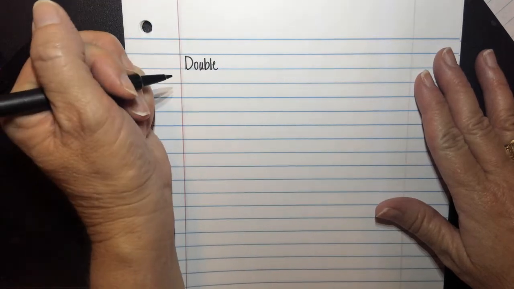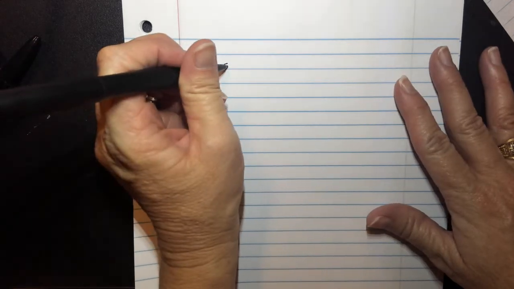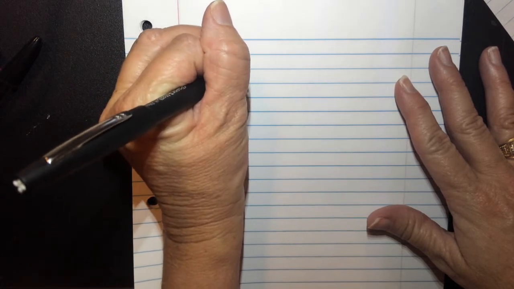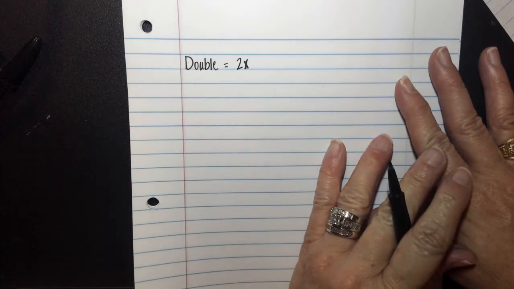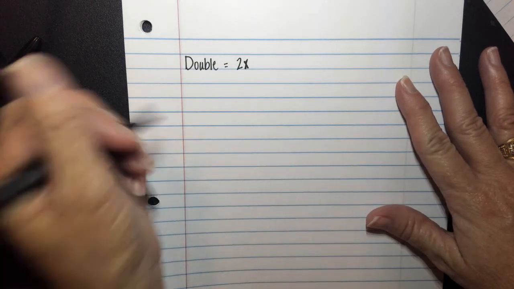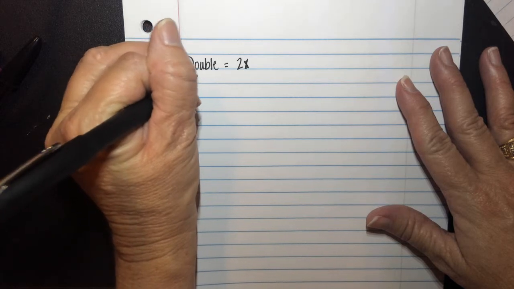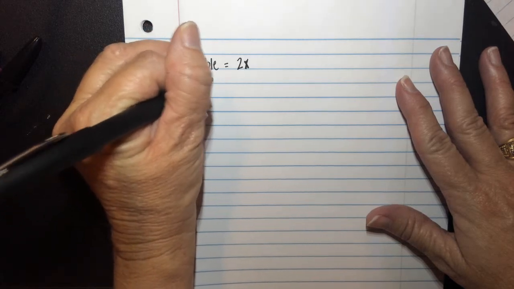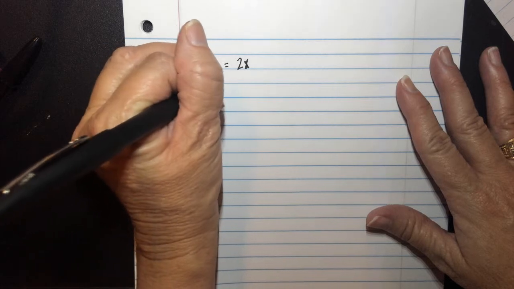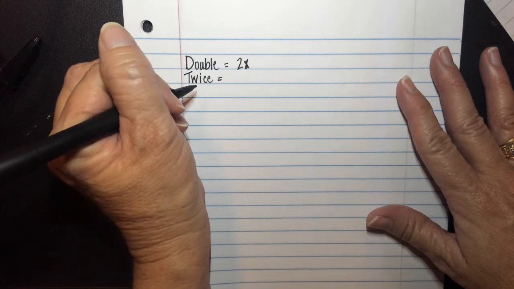And today, when we were matching up and trying to find partners, what did the word double mean to us? We were thinking that it means two times something. Another word that means two times is the word twice. Sometimes you think about the word twice and you think about adding it twice.